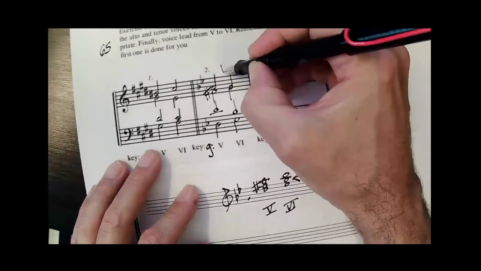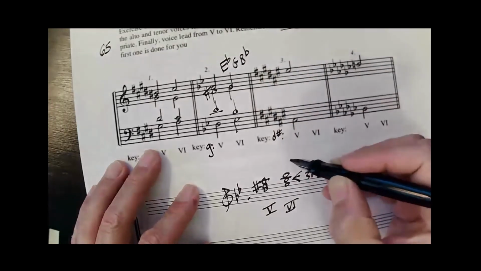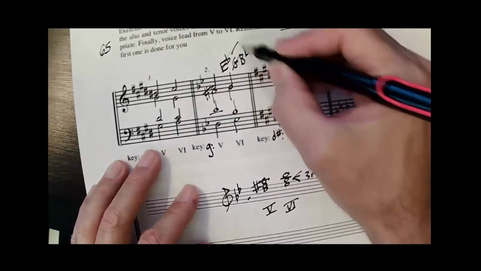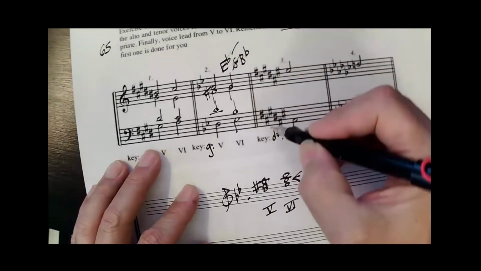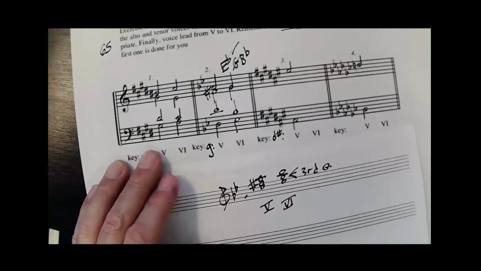If you need to write the names of the notes that you're trying to write, go ahead and write them up here. So notice I've got E flat, I've got G twice because this is this unusual situation, and I've got a B flat. And that's how you do that one.